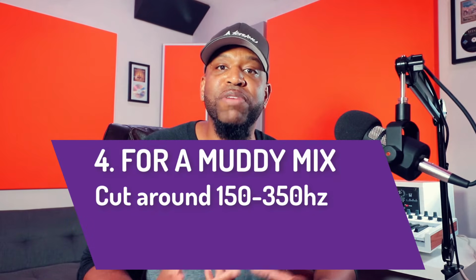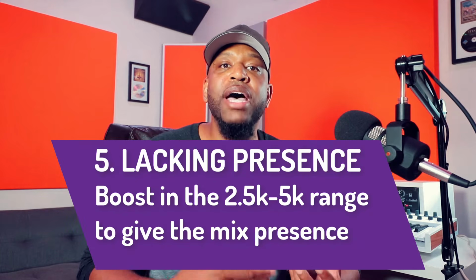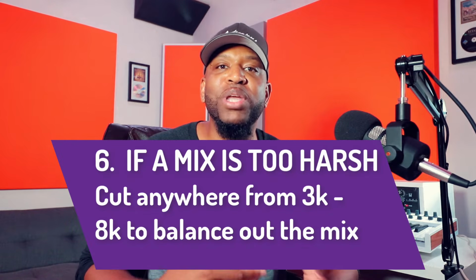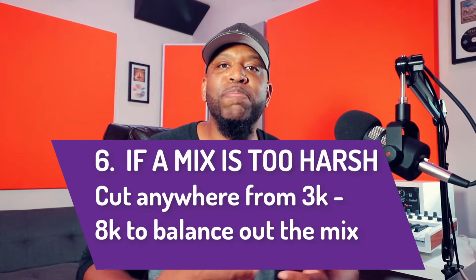So moving on to number 4, if the mix sounds boxy or muddy and is lacking clarity, this is where you need to dip out some low mid frequencies between 150 and 350 Hertz to get rid of that nasty mud we all dread in our mixes. And number 5, if the mix is lacking presence, then you should look to boost in the 2.5K to 5K range to get things like guitars and vocals more present in the mix. Finally, number 6, if the mix sounds too harsh and too bright and it's piercing your ears something bad, then you need to cut anywhere between 3K and 8K to balance out this all-important top end in our mix.